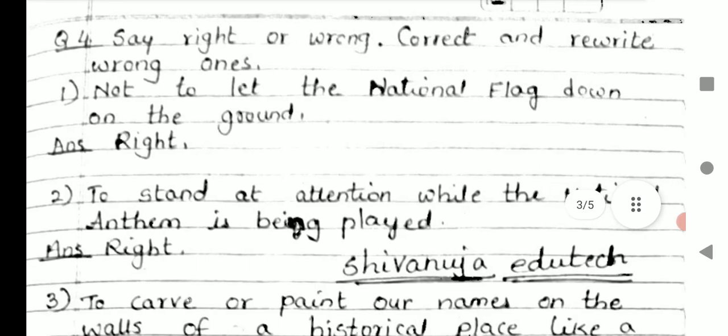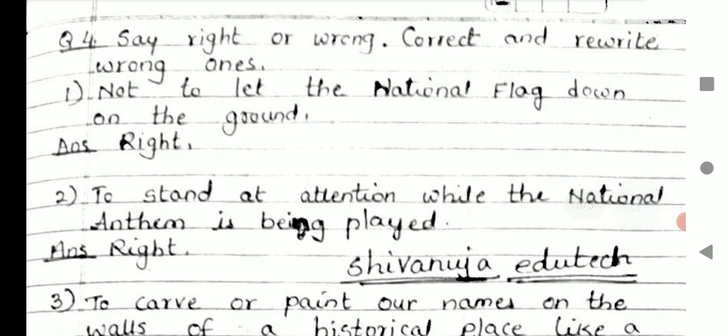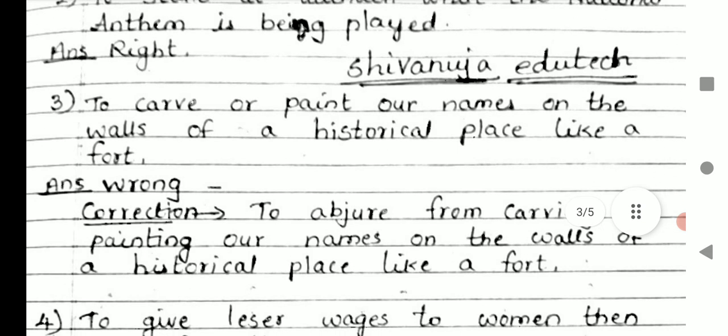Question 4, say right or wrong. Correct and rewrite wrong ones. First, not to let the national flag down on the ground. Answer, right. To stand at attention while the national anthem is being played. Answer, right. Next, to carve or paint our names on the walls of a historical place like a fort. Answer, wrong. Correct statement is to abjure from carving or painting our names on the walls of a historical place like a fort.